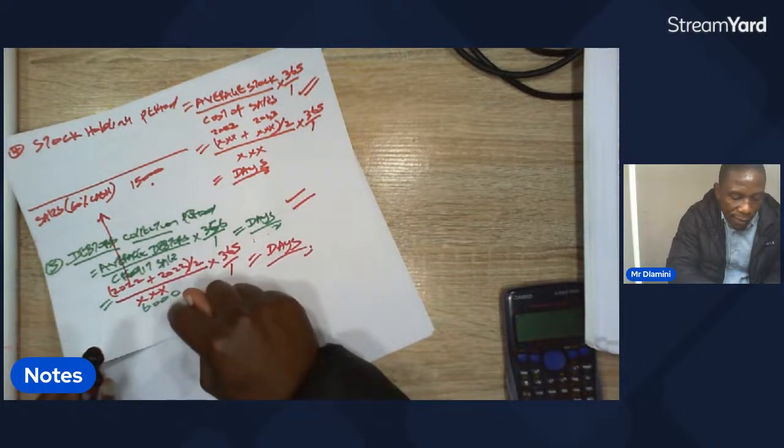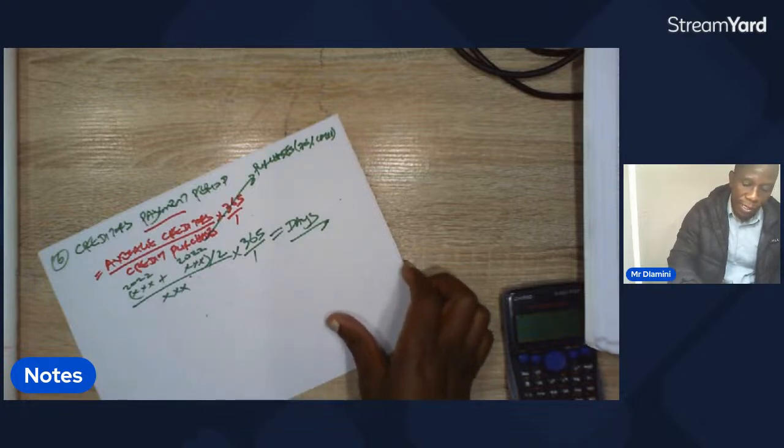Then the debtors collection: average debtors divided by credit sales. The average is the figure of the debtors for last year plus the one of the debtors this year, divided by 2. Then you divide by credit sales and you get your answer there. The last one is credit payment: average creditors divided by credit purchases, times 365. You get your answer.